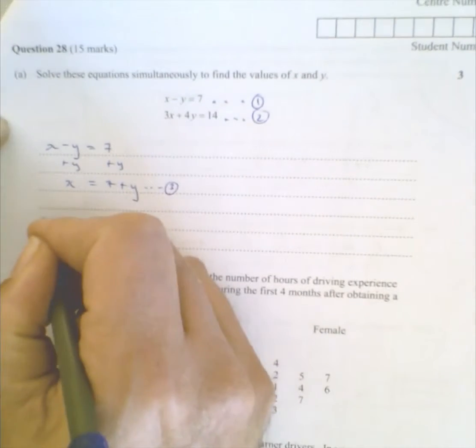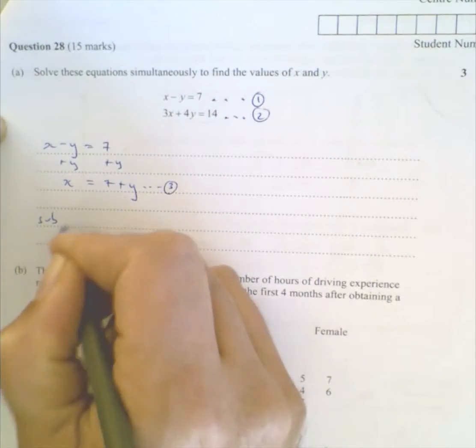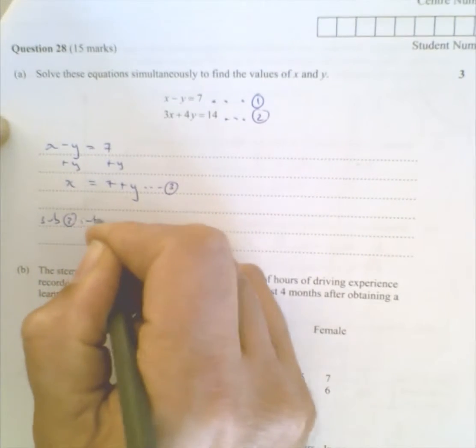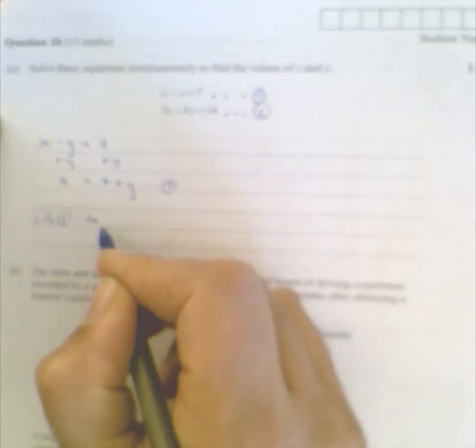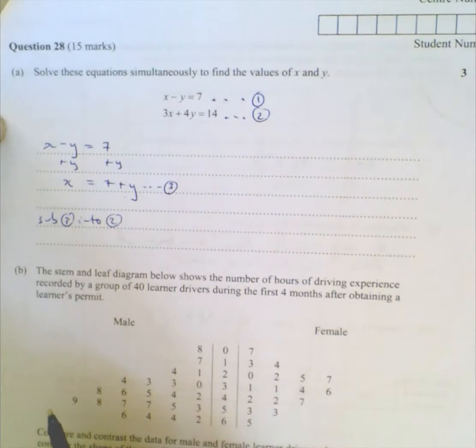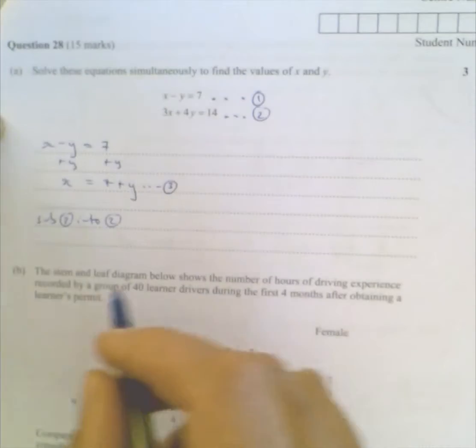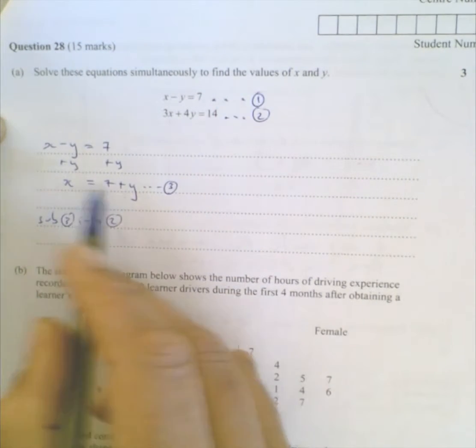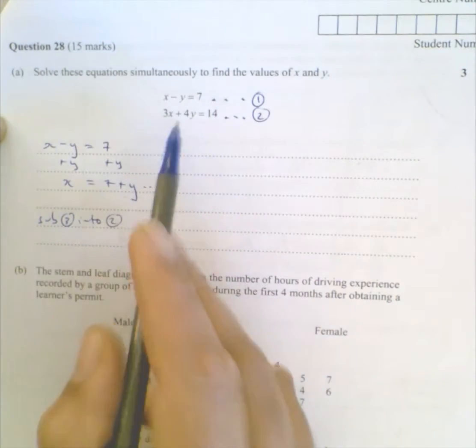So sub equation 3 into equation 2. Okay, so when I do that, I end up with, so x is 7 plus y, so wherever there's an x, I'll put that in.